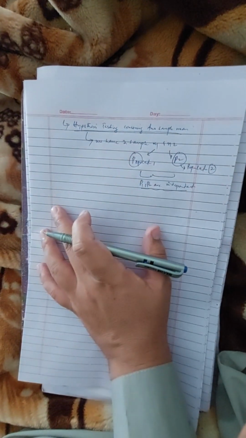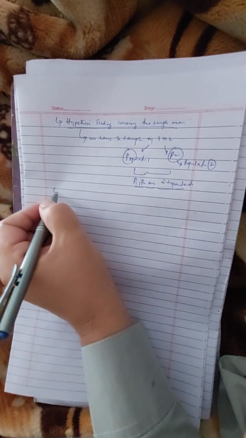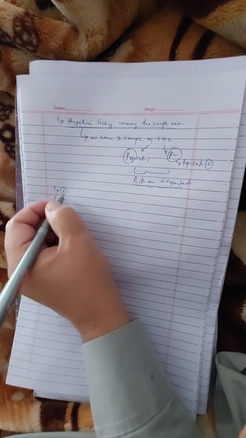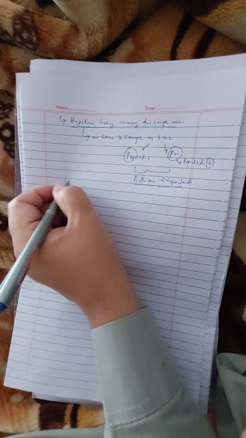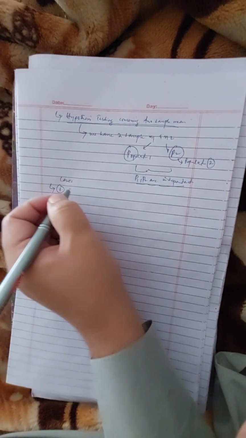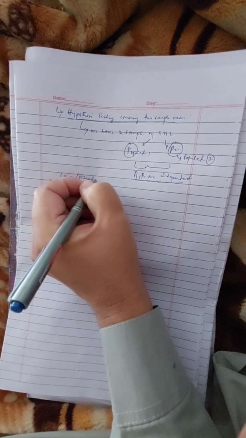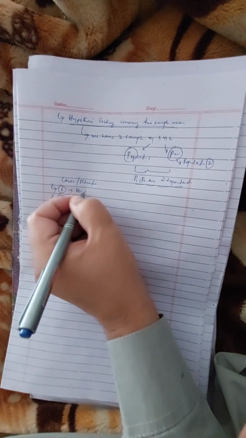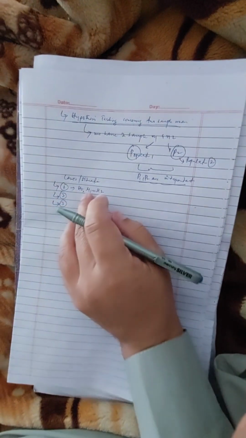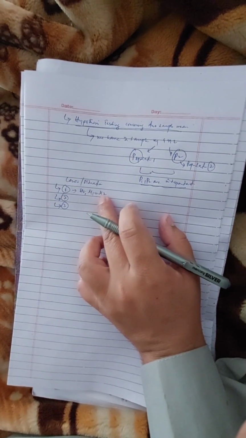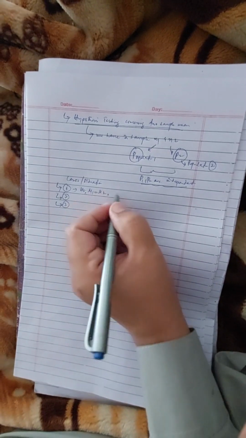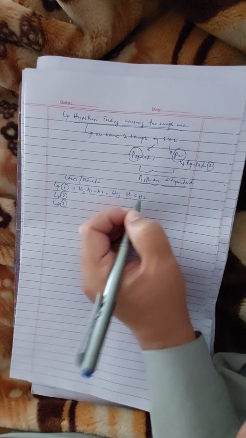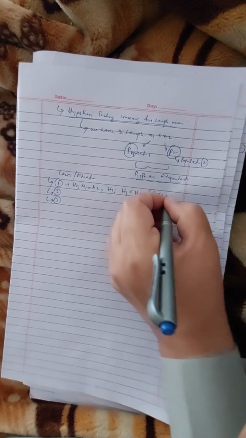So in this case, the hypothesis testing that can be done has three cases: case 1, case 2 and case 3. Cases are situations. In the first one, the null hypothesis H naught is that mu1 is equal to mu2, which means that the mean of sample 1 is equal to the mean of sample 2. The alternative hypothesis is that mu1 is less than mu2. It is also called the left tail test.